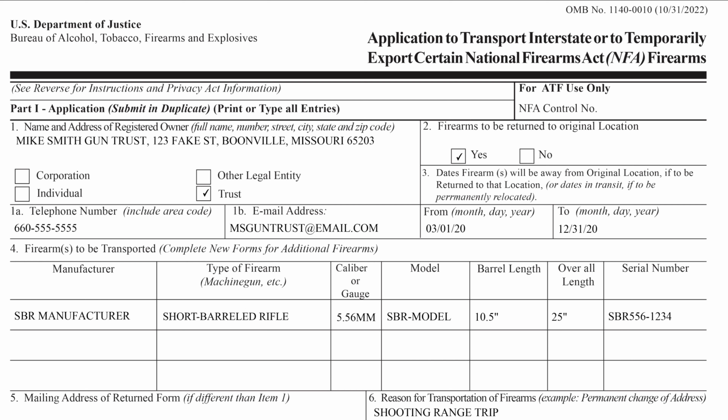Box 1A, telephone number. This is your phone number, including your area code. Box 1B, email address. This is your email address. Box 2, firearms to be returned to original location. If you're temporarily transporting your NFA firearm interstate, meaning between the currently registered state and a different state, then you will select yes. If you're changing the permanent address where your NFA firearms will reside, whether interstate or intrastate, you will select no.